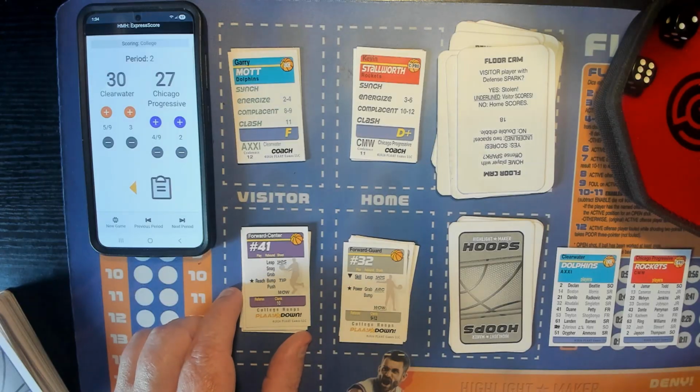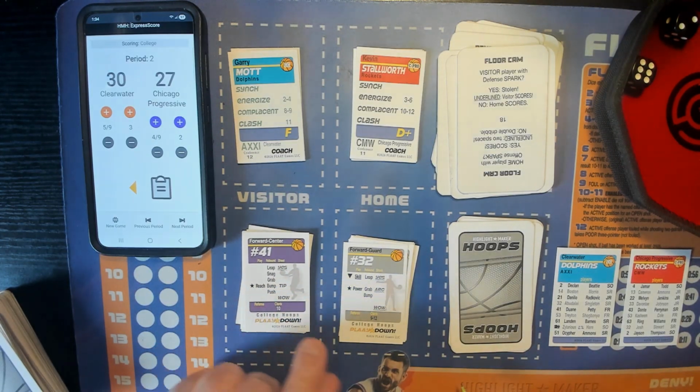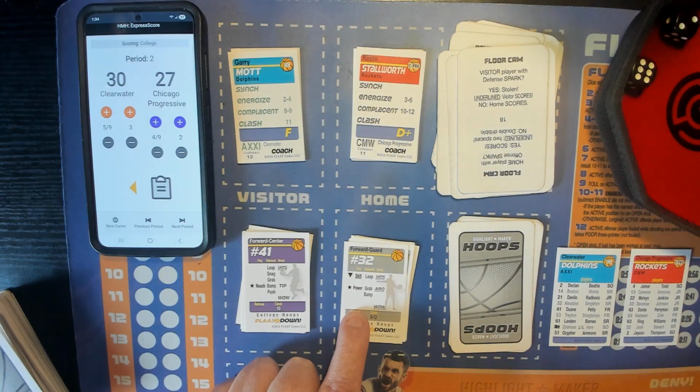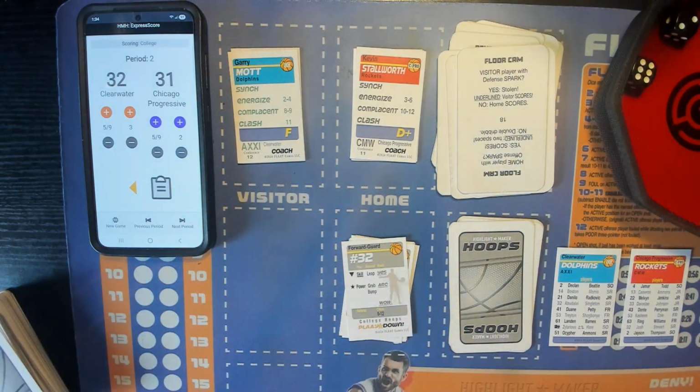Visitor defensive spark? No. This is Dwayne Petty. He doesn't have defensive spark, so that is going to allow Josh Stewart to score for Chicago Progressive.